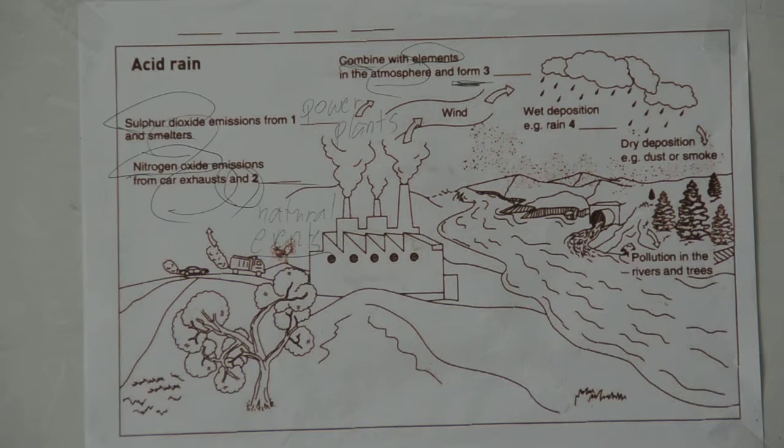Minor factor, but I think they're worth mentioning. But sorry, carry on. Thanks. I might add that. So anyway, these emissions react in the atmosphere with water, oxygen, and oxidants to form acidic compounds like sulfuric.